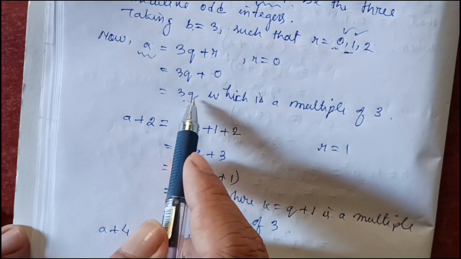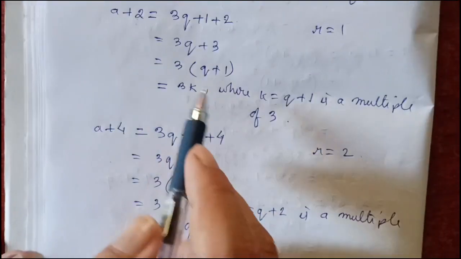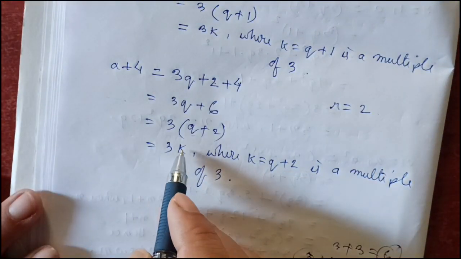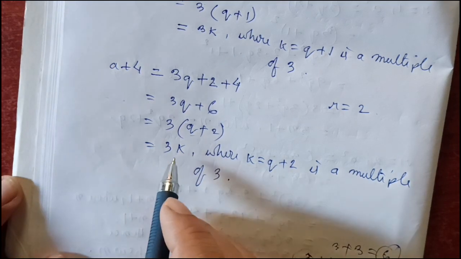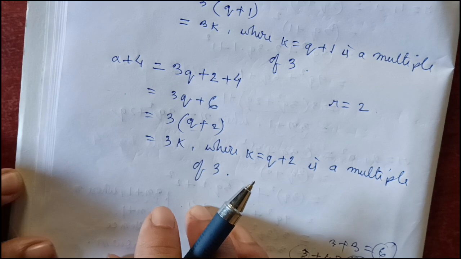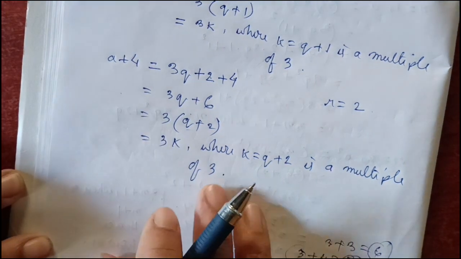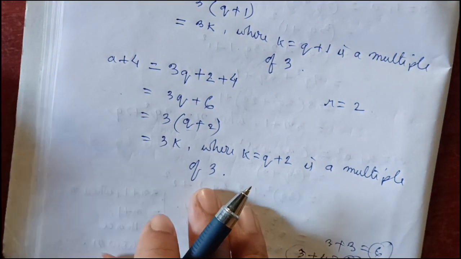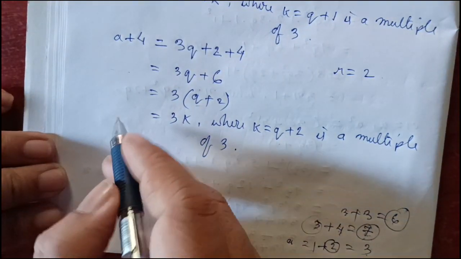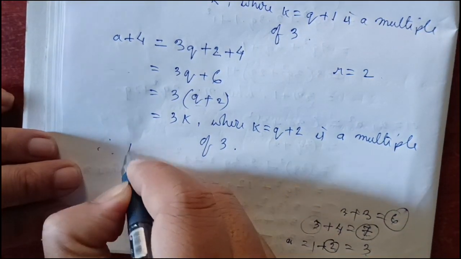Here also we get 3q, we can divide by 3. Here also we get 3k, we can divide by 3. Here also we get 3k, we can divide by 3. So these consecutive odd integers are multiples of 3. Okay, so you can now write the conclusion.